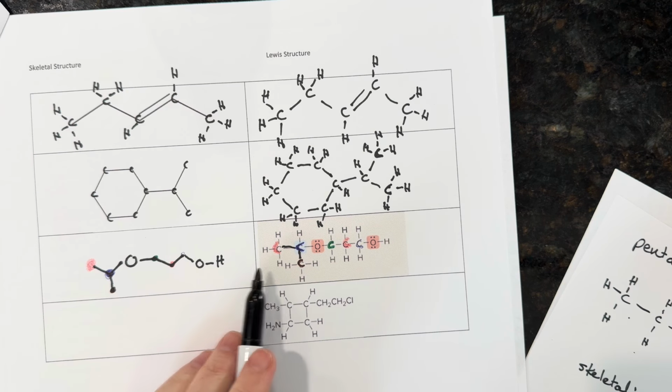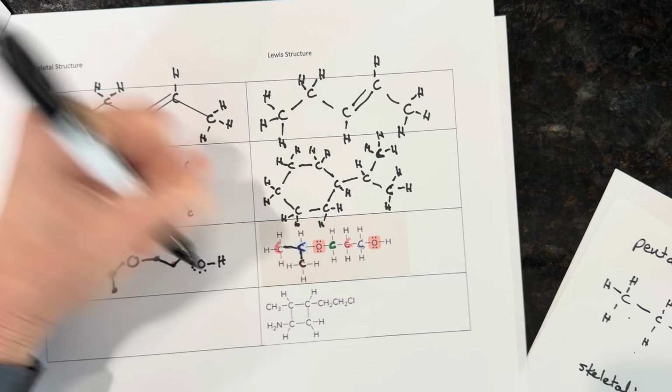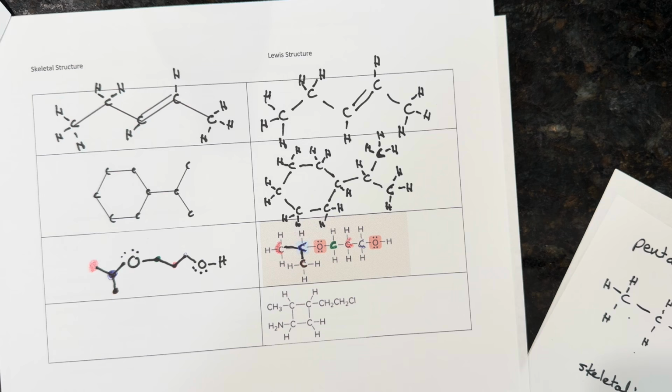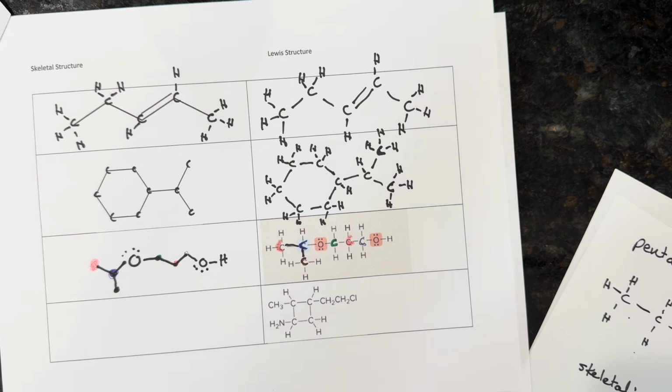Now, you do not necessarily have to draw the dots in these skeletal structures. You can if you want to. You can put them wherever you want to, but you don't have to. They're not required. But they will help you in the future if you start getting used to drawing a specific number of dots. And that's part of today's lecture too.